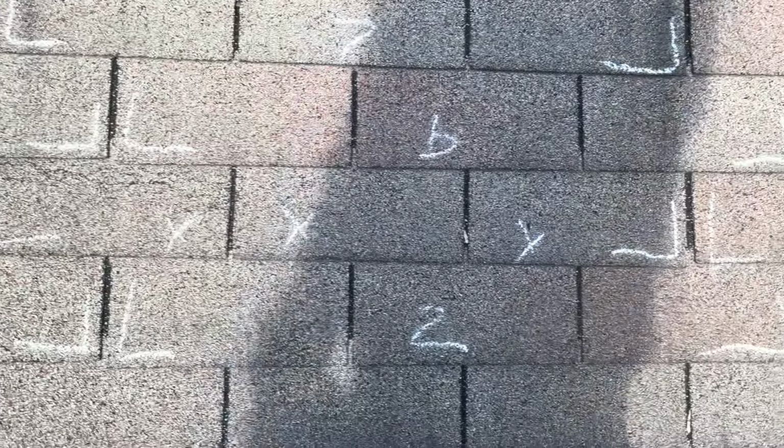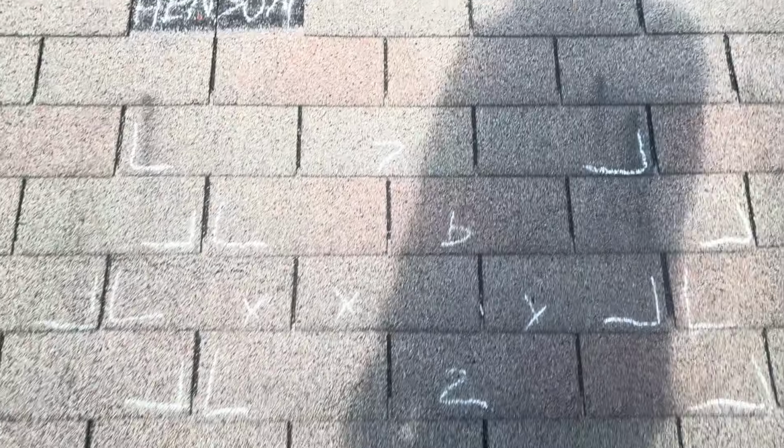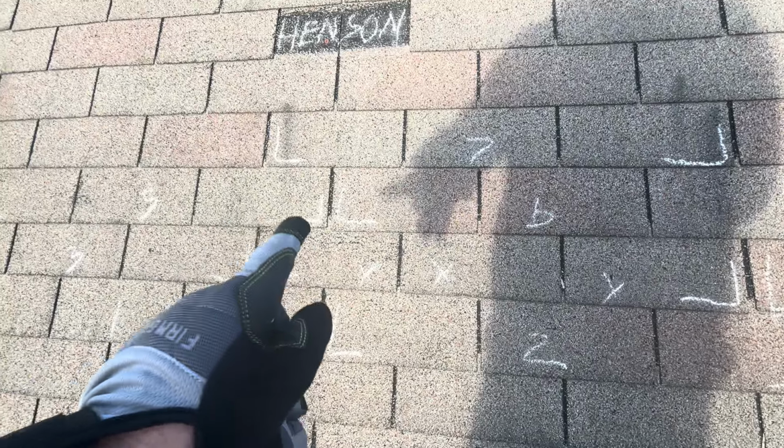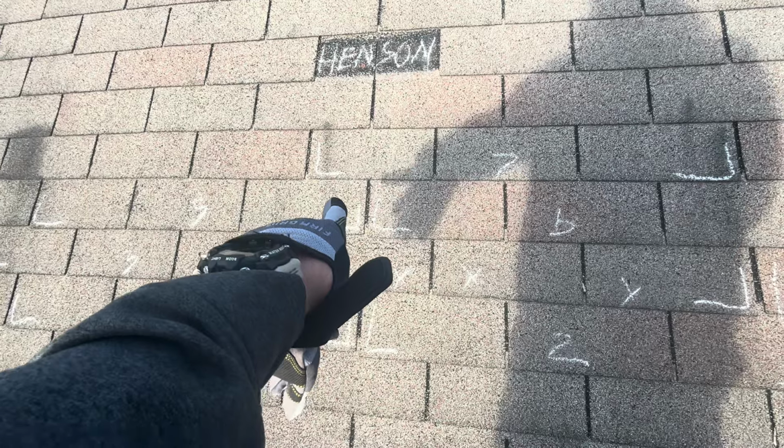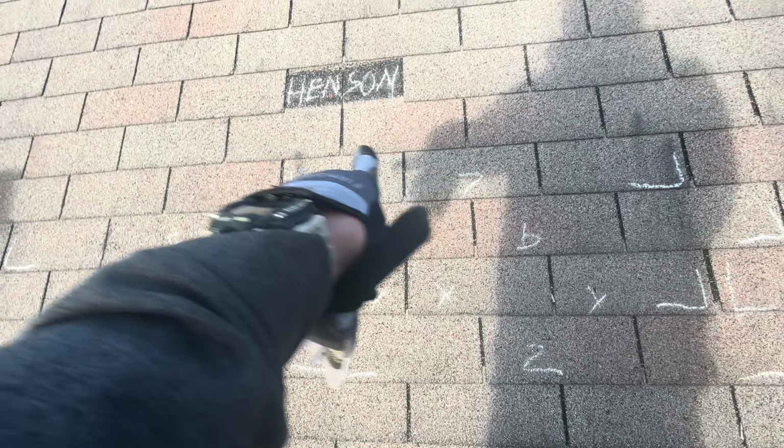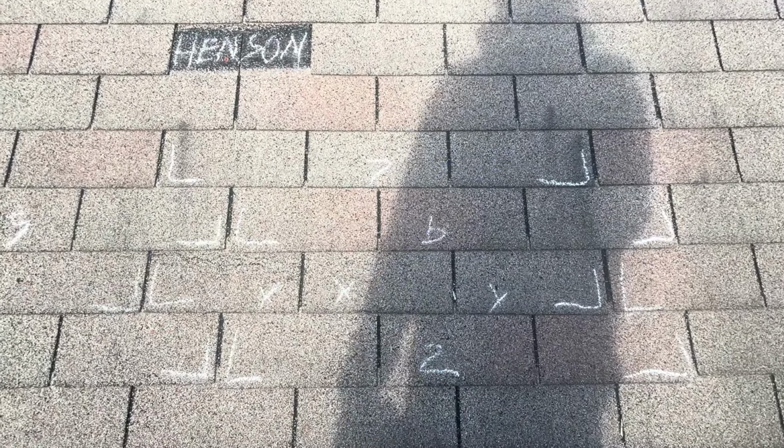1, 2, 3, 4, 5, 6, and 7. So 5 and 6 overlap. There should be a fastener there, and then as well for your upper fasteners on shingle 7.